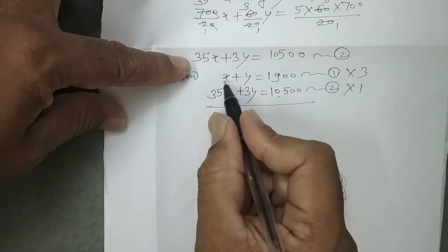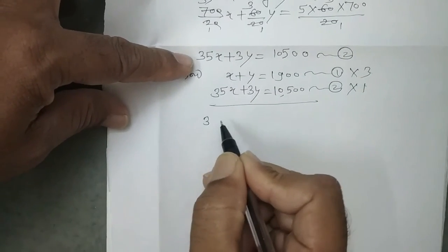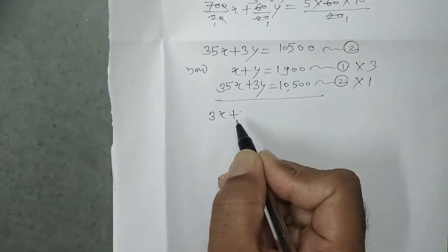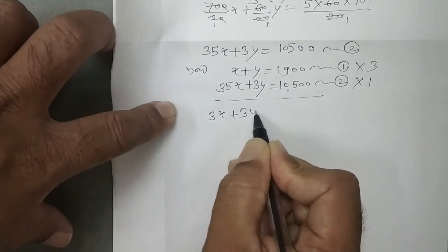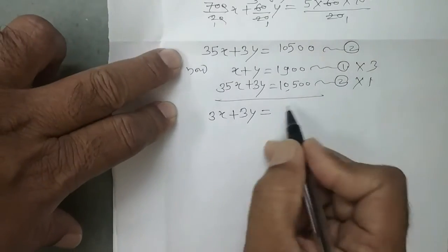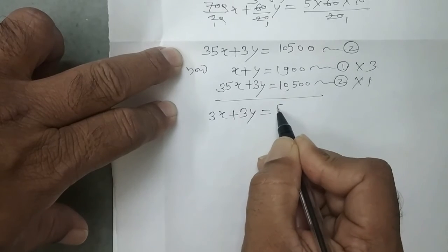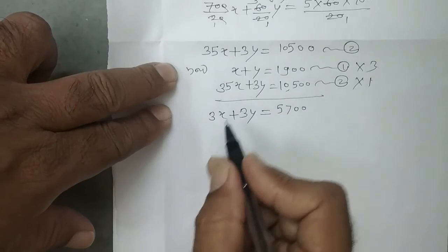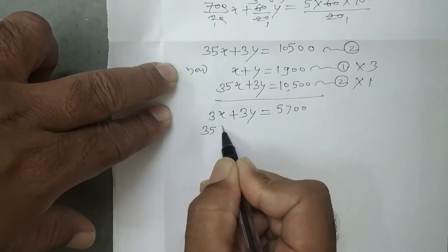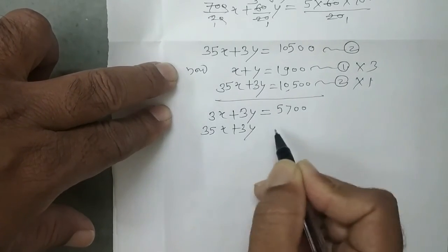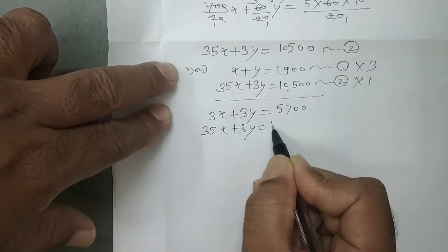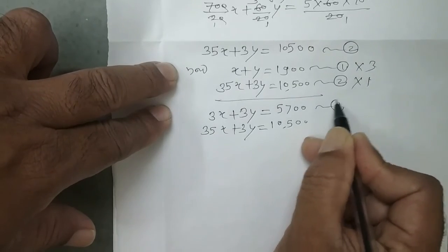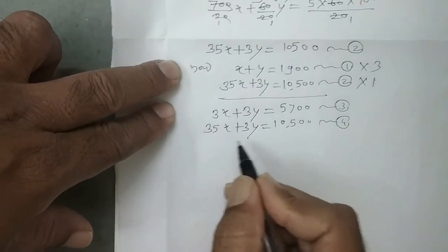Multiplying each term by 3, we get 3x plus 3y is equal to 1900 into 3, 5700. Multiplying by 1, 35x plus 3y is equal to 10,500. These are equations number 3 and number 4.